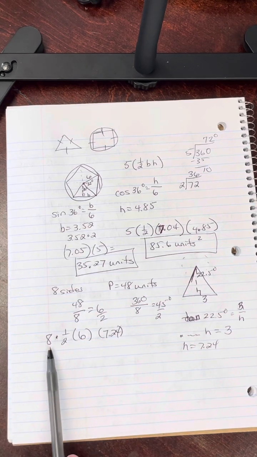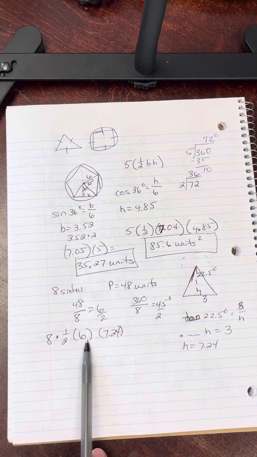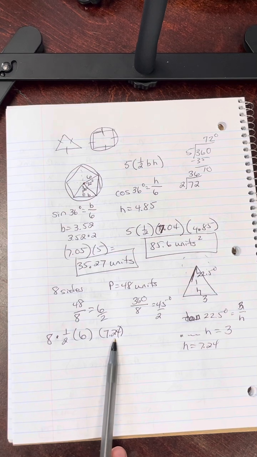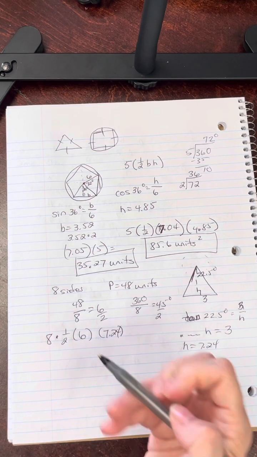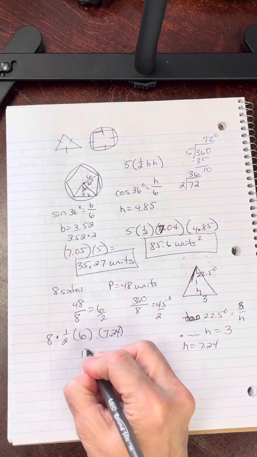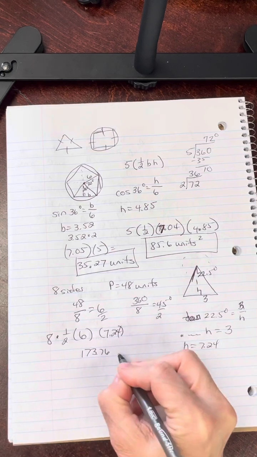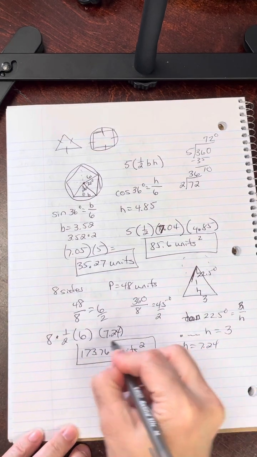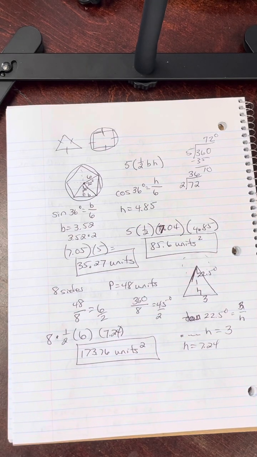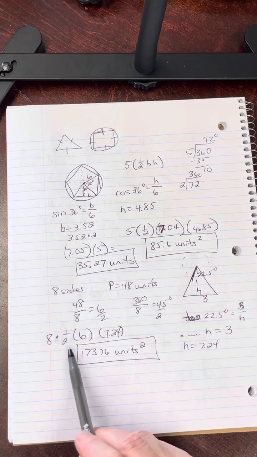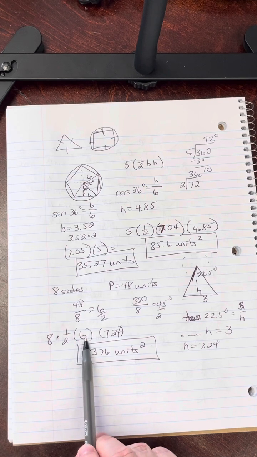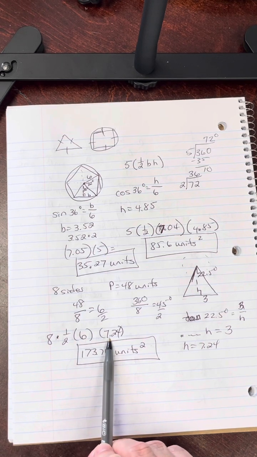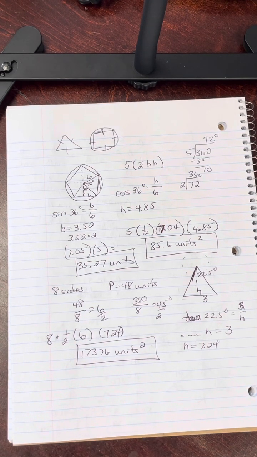So ultimately you're doing 4 times 6 is 24 times 7.24, and they're saying that should come out to be 173.76 units because they didn't give me a word, and squared, or a measurement. I want to estimate that just a tad. 24 times 7. Yeah, that feels like it is in the ballpark.